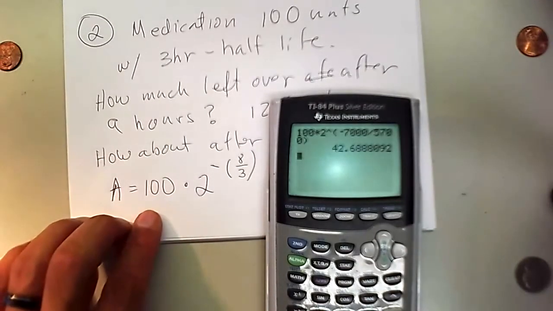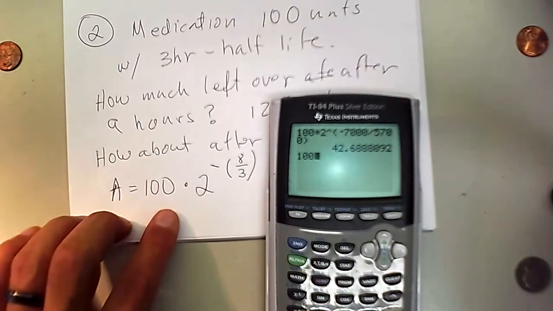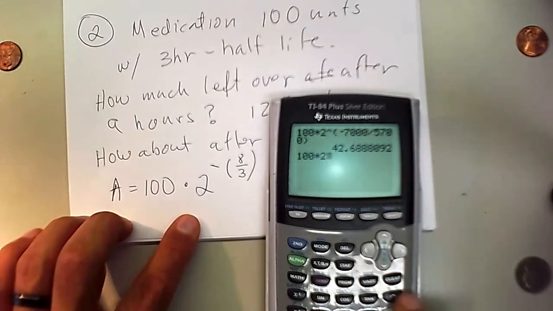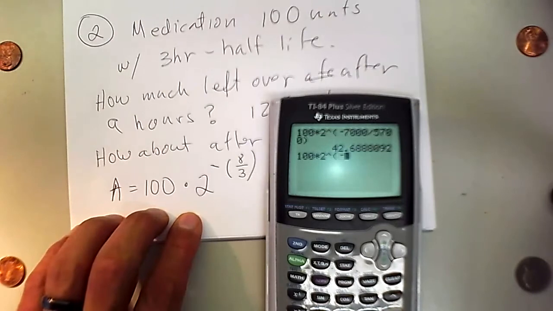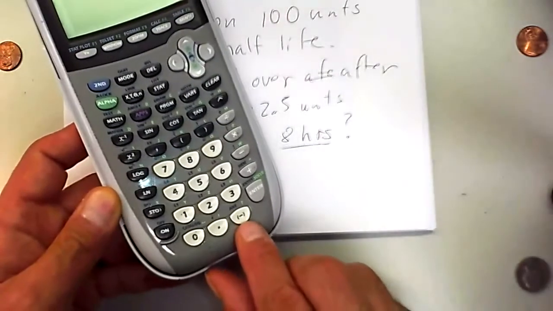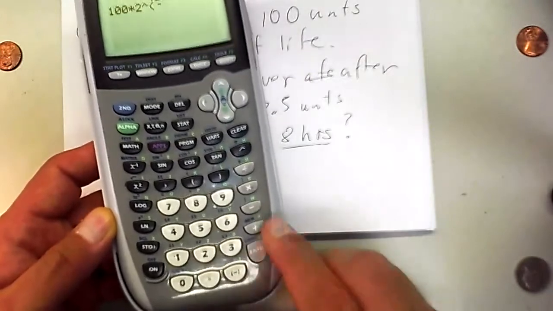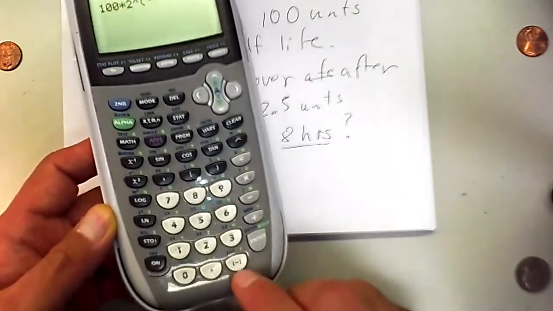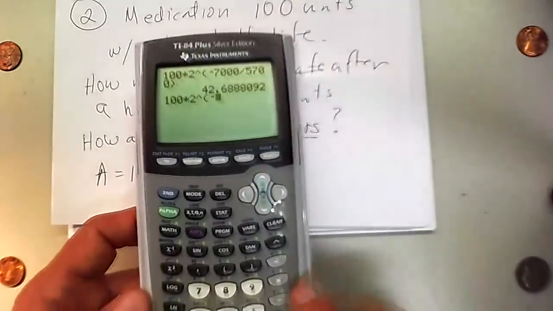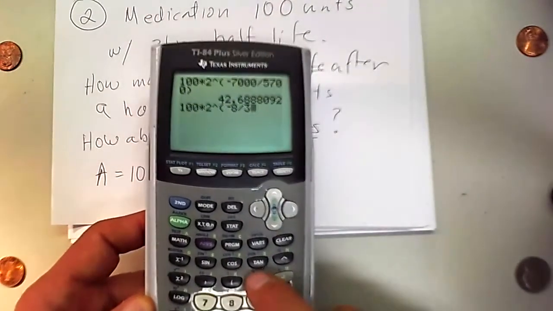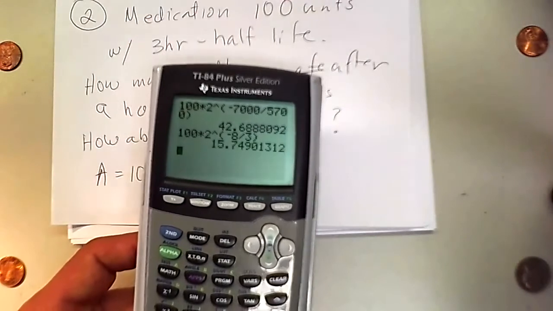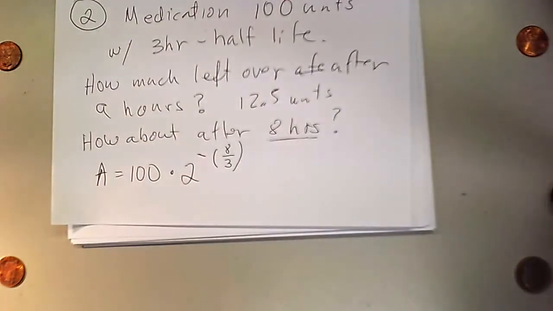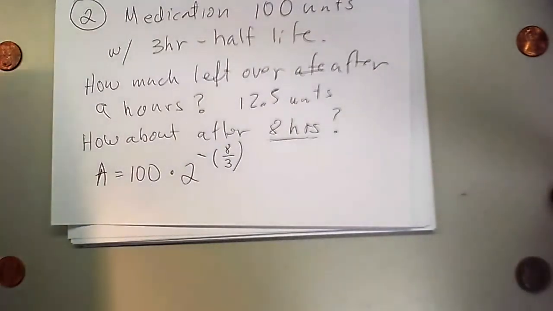So let's see. So we got 100, and then we multiply by 2 with the exponent. I'm going to put the exponent in parentheses. So we got negative. Make sure, if you're using this kind of calculator, make sure you use this key, not the minus key. There's a difference between minus, which means subtract, versus the negative. And then 8 over 3, 8 divided by 3, close parenthesis. Yep. And then let me press enter. Let me double check this real quick. 15.75.